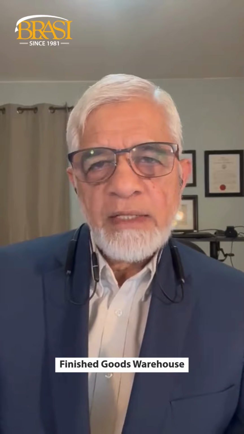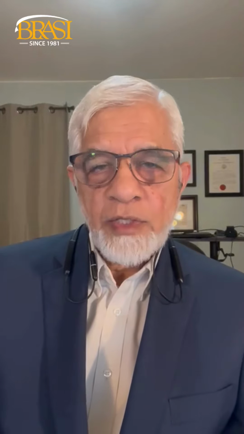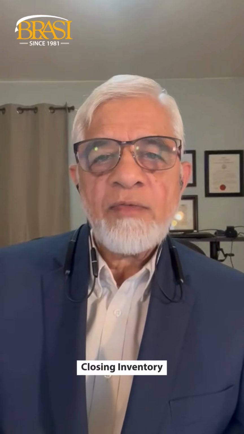How do you determine these two? For cost of goods sold, which belongs to the finished goods area, distribution or finished goods warehouse, you take the opening stock for the period, add all the finished goods that you received from the plants during the period, and take the closing inventory. The difference is your cost of goods sold.